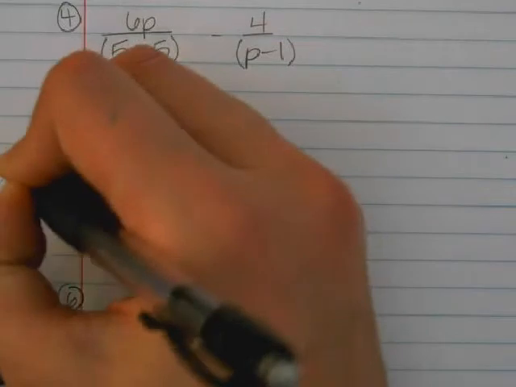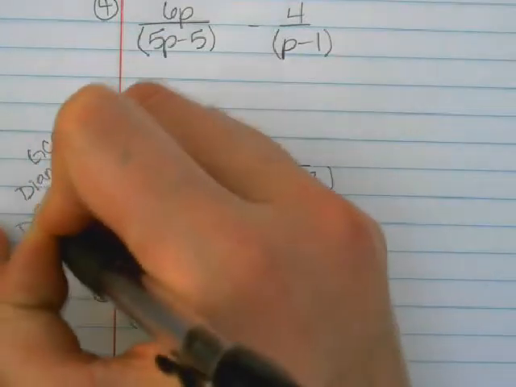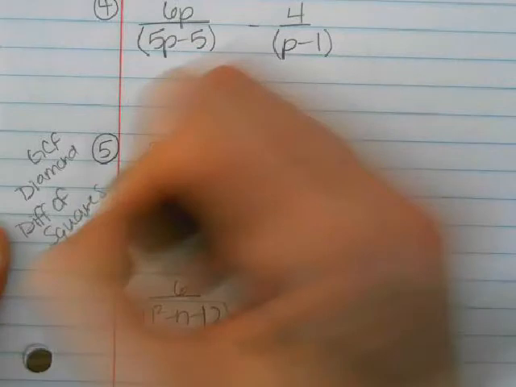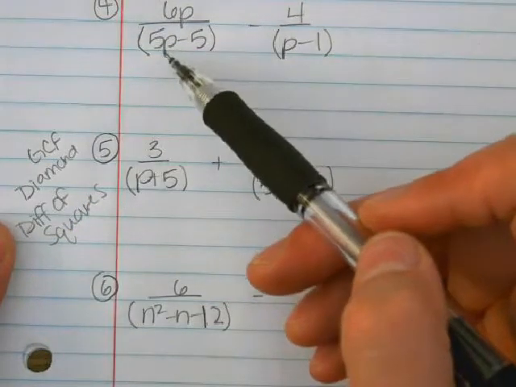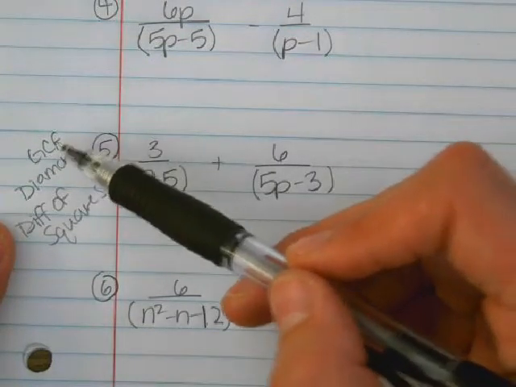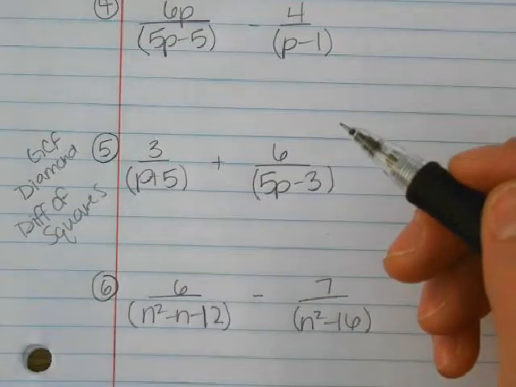Okay, so I'm going to write a note to myself: GCF, diamond, difference of squares. Those are the only methods I have for factoring these denominators. I cannot separate this and say, oh, that's 5 times p. Can't do that because my only methods for factoring are GCF, diamond, difference of squares, and potentially a slide divide, which I did not do to you.